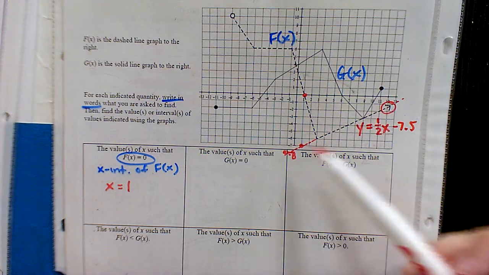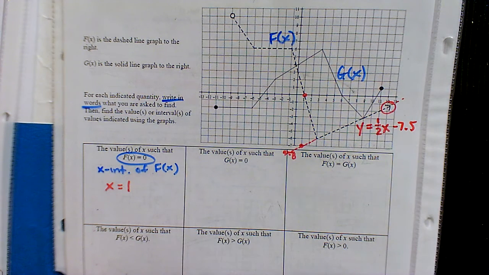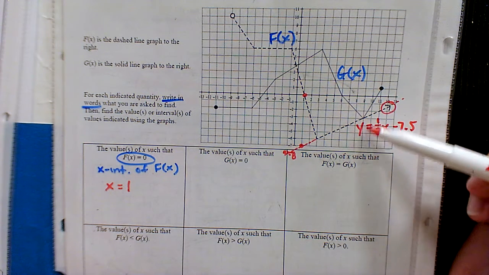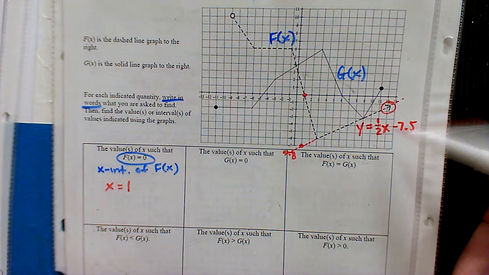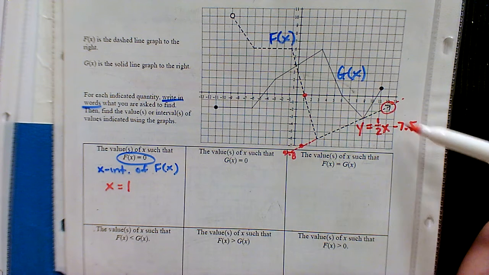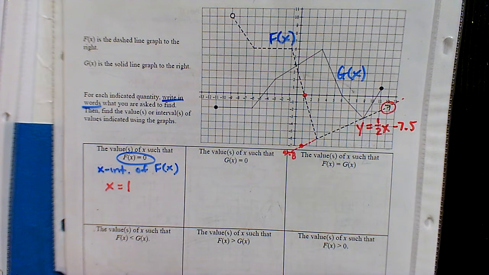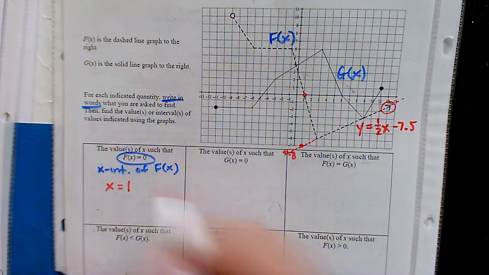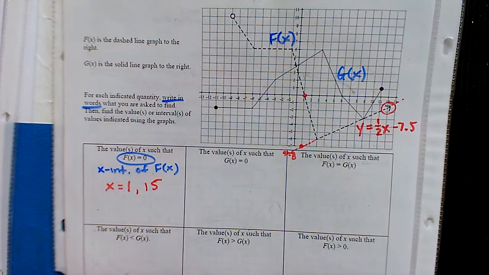So if this is the equation of that dashed line, we need to somehow figure out when the y value is 0, what is the x value. So if we were to add over the 7.5 and then bring over the 1/2 by multiplying by 2, if you double 7.5, what do we have? 15, right? Okay. So Marie, you were close. 19 was a good guess, but it's actually going to be 15.